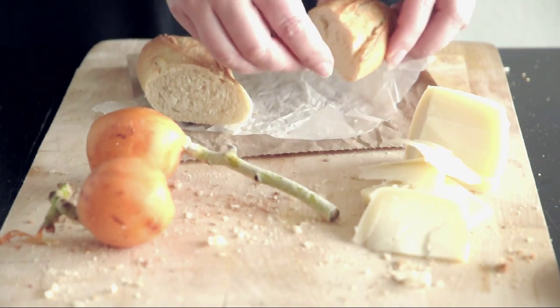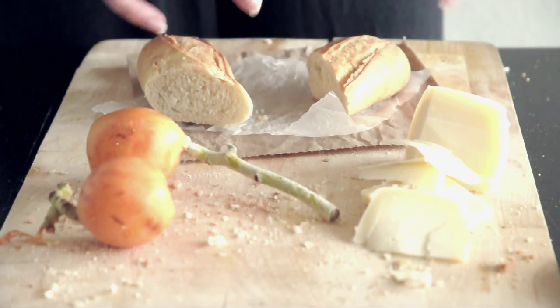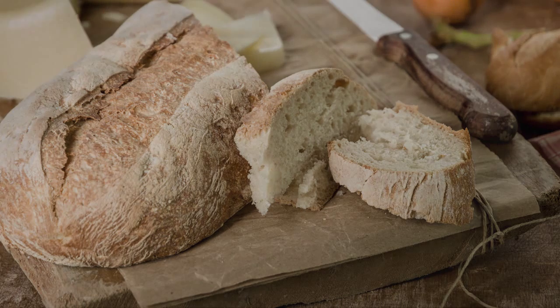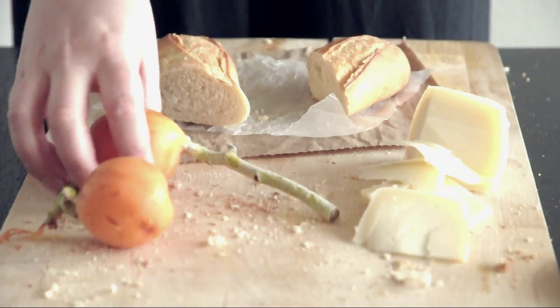Again, I've just put some of the crumbs on the top of the paper just to make sure that you can see that it's part of the entire image. If I just put paper on here without the crumbs, it would look a little bit like we've placed it on as an afterthought rather than being integrated with the picture.